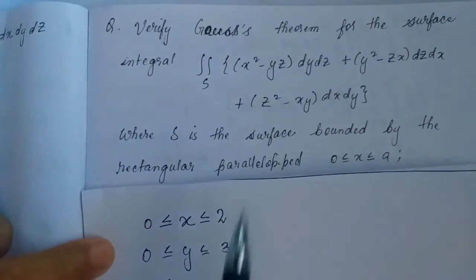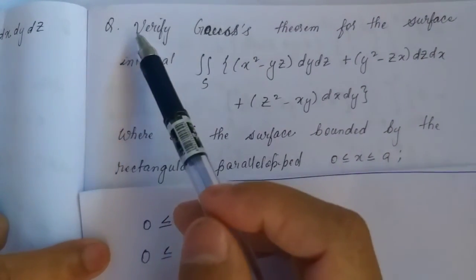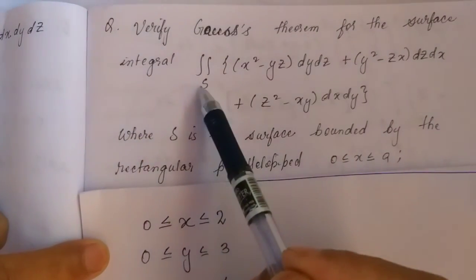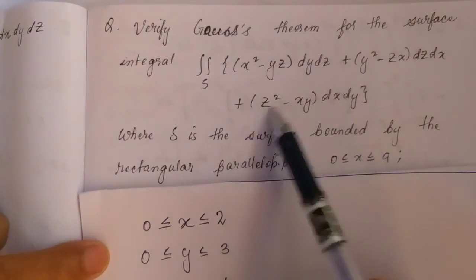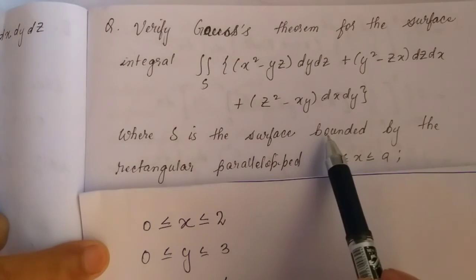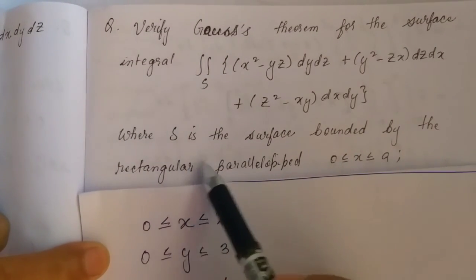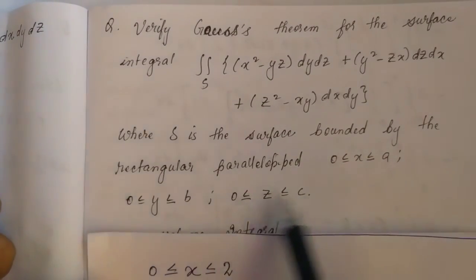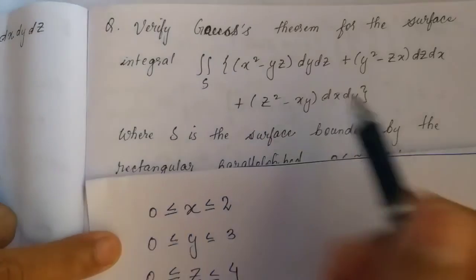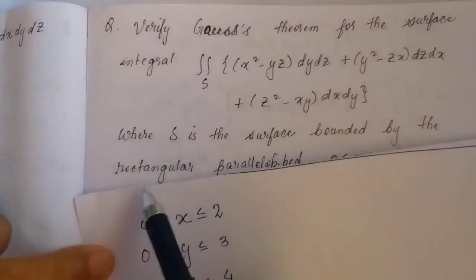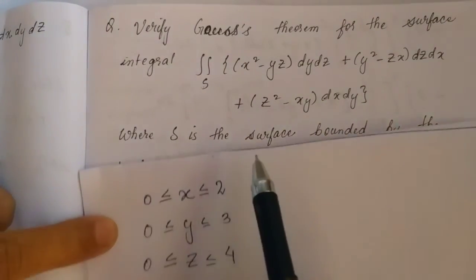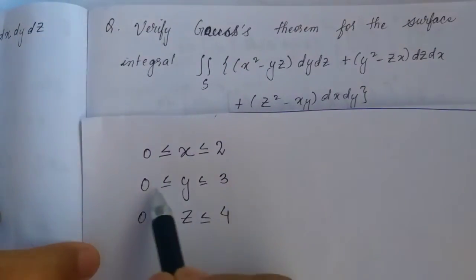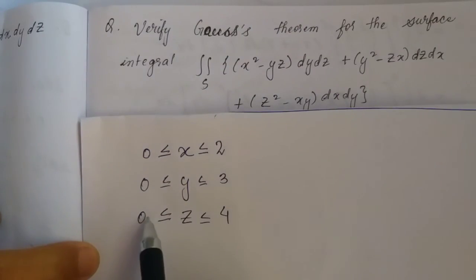For you to practice, you have to verify Gauss theorem for the surface integral, where S is the surface bounded by the rectangular parallelepiped. You don't have to go by a, b, and c, but by the rectangular parallelepiped: x from 0 to 2, y from 0 to 3, and z from 0 to 4.